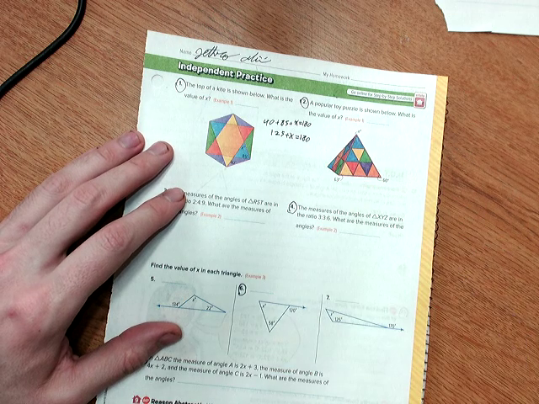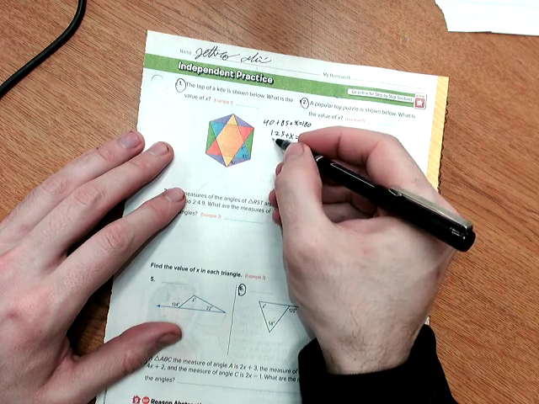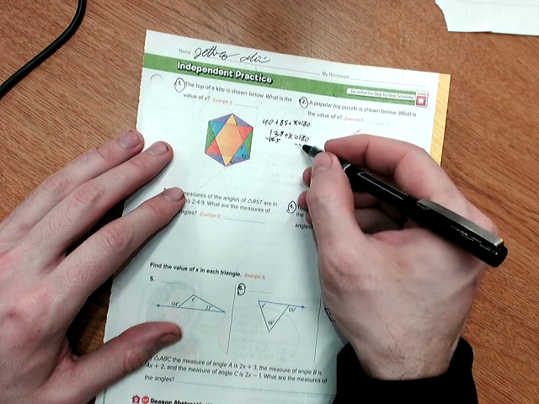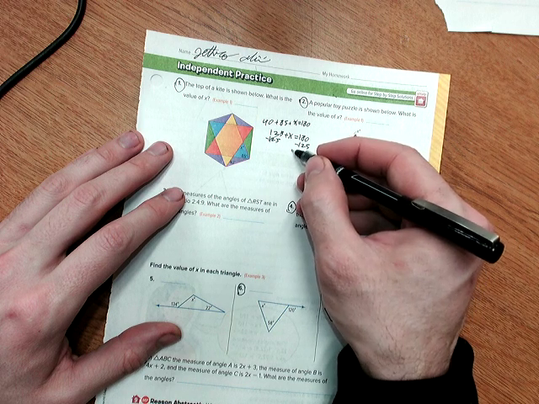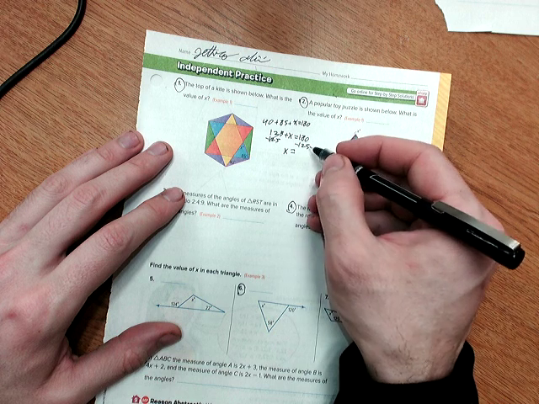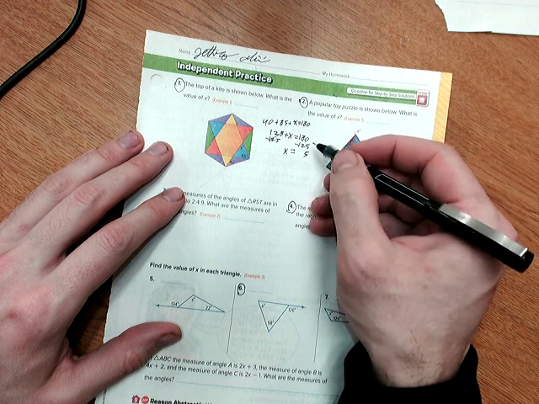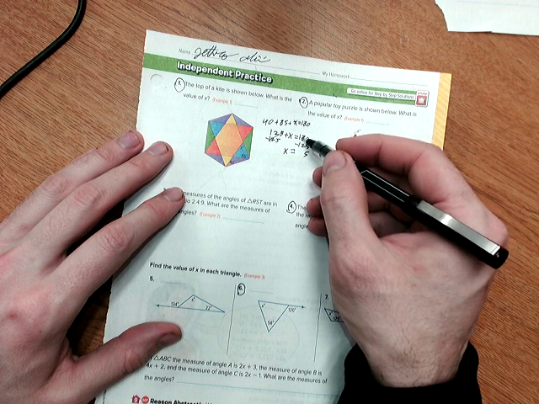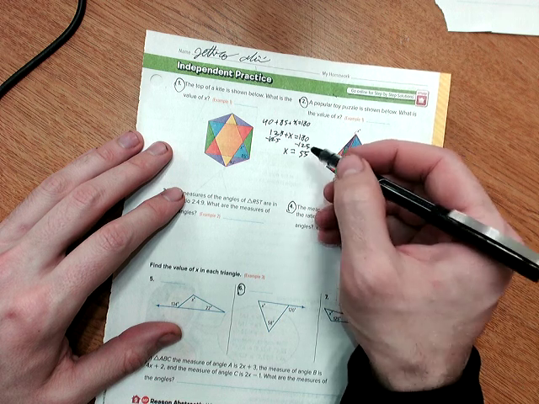Then I can subtract 125 from both sides, and so minus 125 goes away, minus 125. x equals 55, so x equals 55.